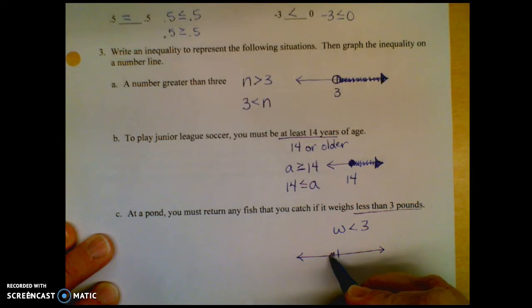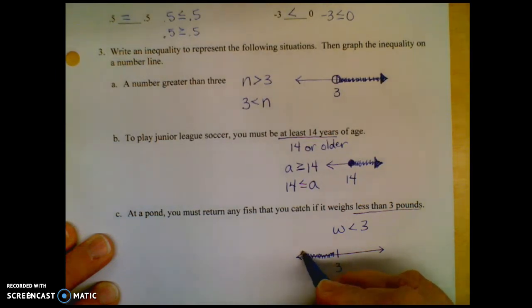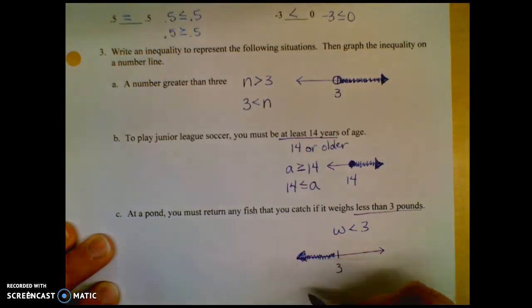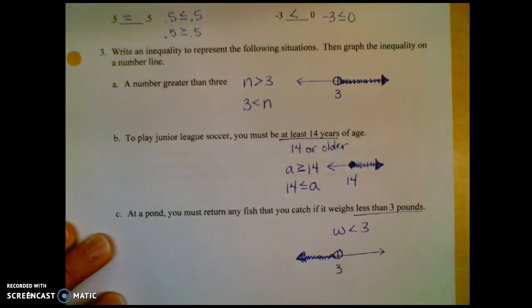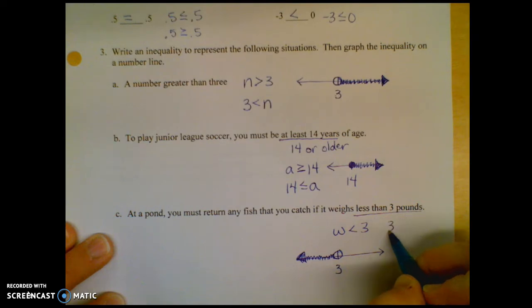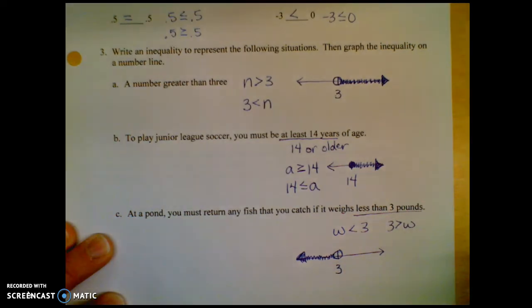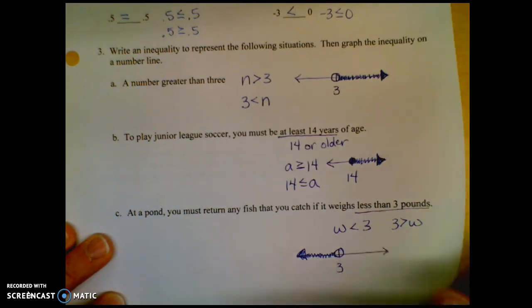We want everything less than that, so we shade to the left. And we cannot include exactly 3 pounds, so we'll use an open circle for that one. We could also write this as 3 is greater than the weight, which means 3 is higher than the weights I can accept.